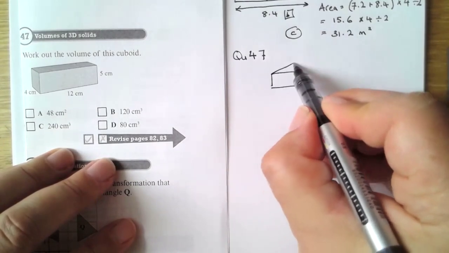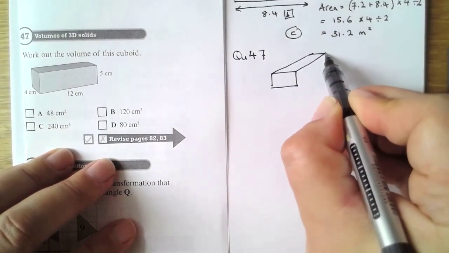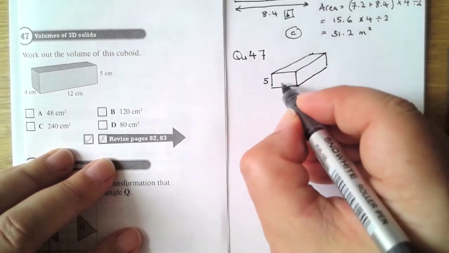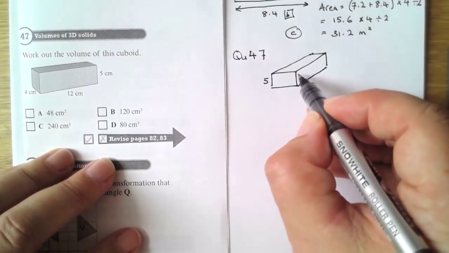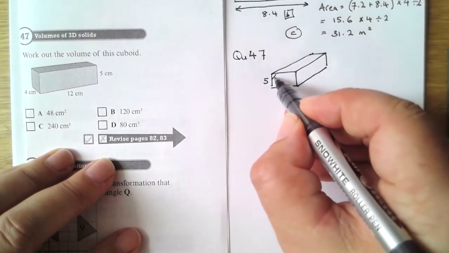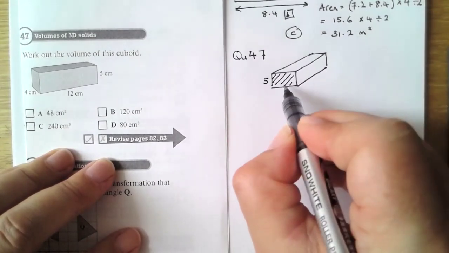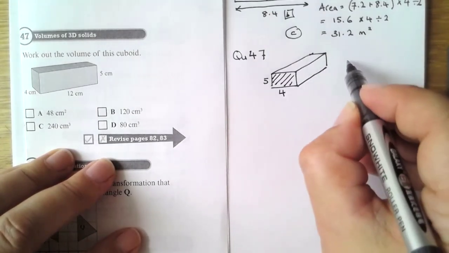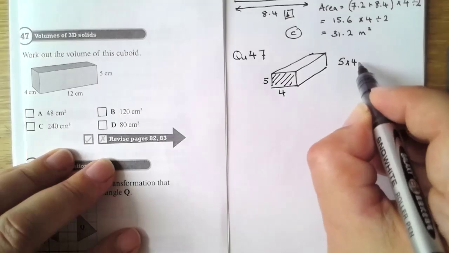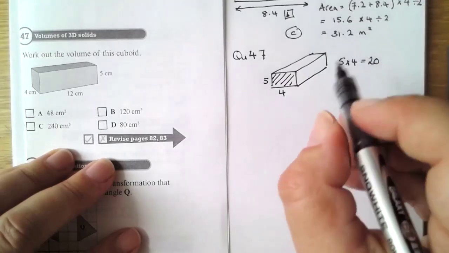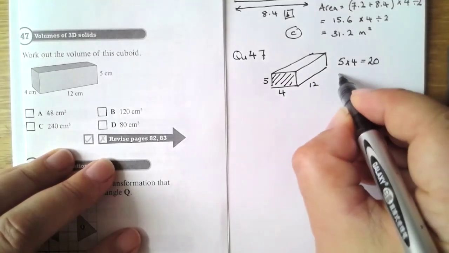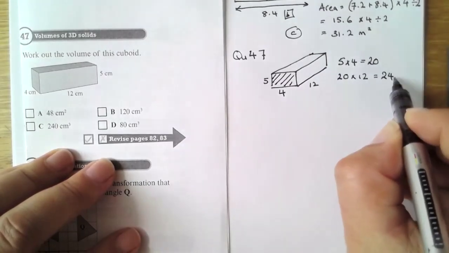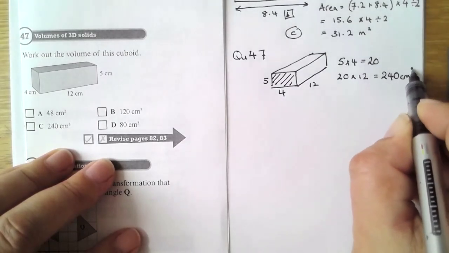Now, technically this is a prism. And although it's a cuboid, this works with any prism. That's a 3D shape that has the same shape that goes all the way through. So this end is the same if we cut it all the way through this shape. So what I do is I take that 5 multiplied by 4, which gets me to 20. Then the depth is 12, so I take that 20 and multiply by the 12, which gets me 240 centimeters cubed.